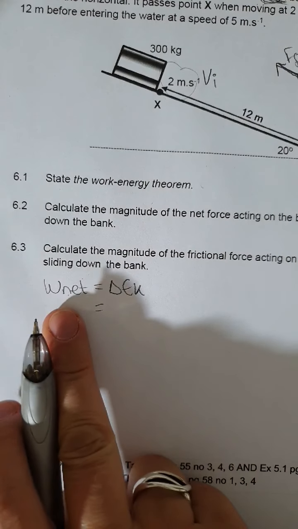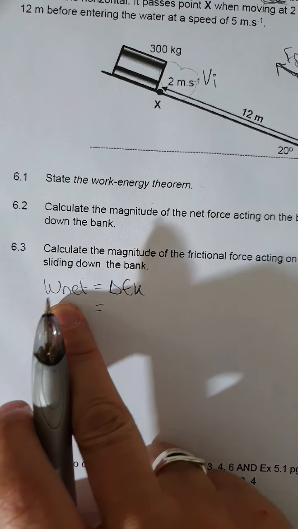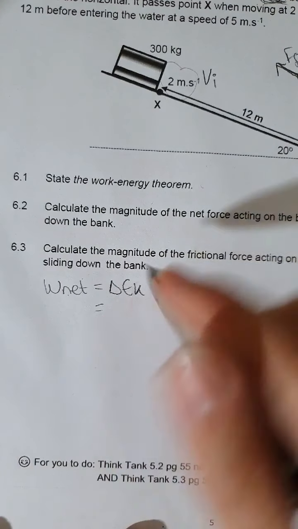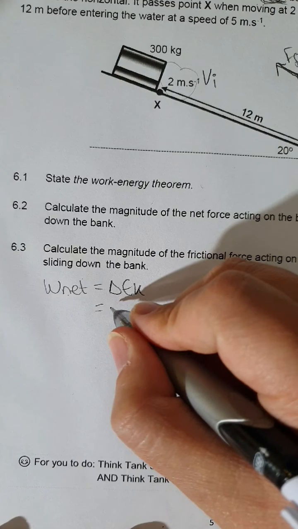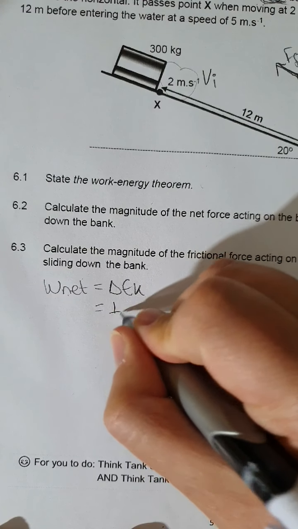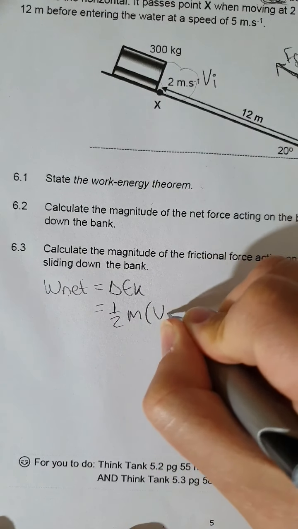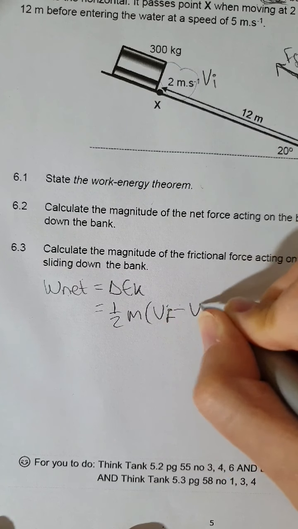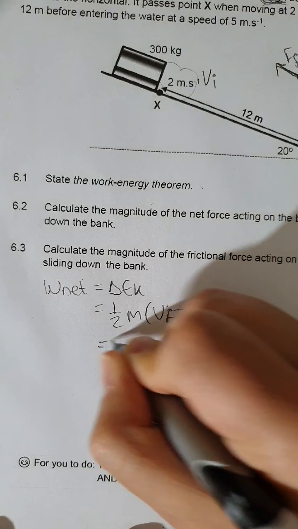You can substitute the work net formula in and then work it out in one go, but I'm just going to show you this way. All right, so we know it's going to be a half m, VF minus VI, all squared.